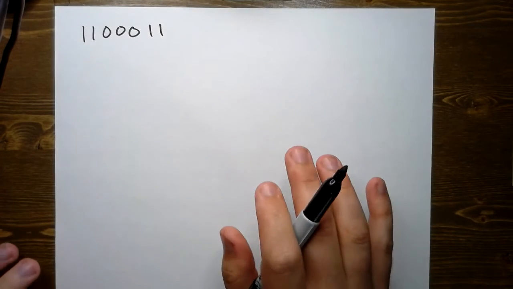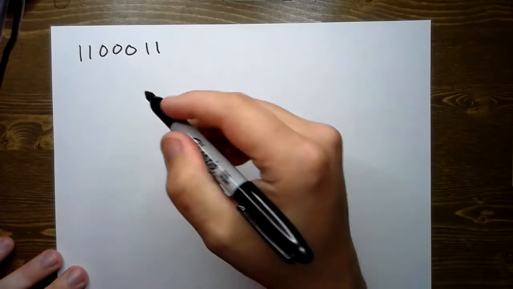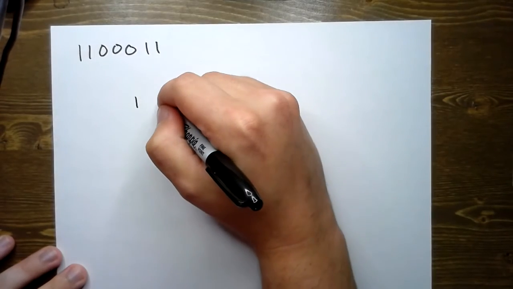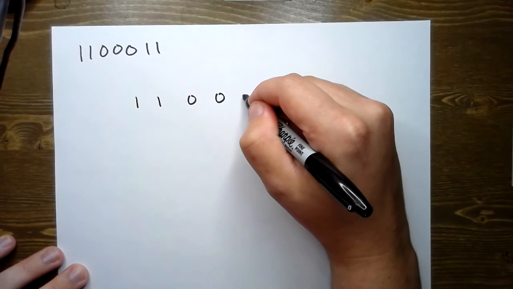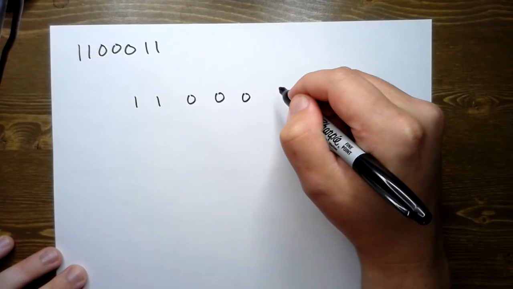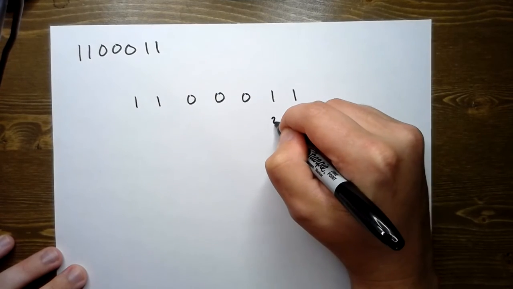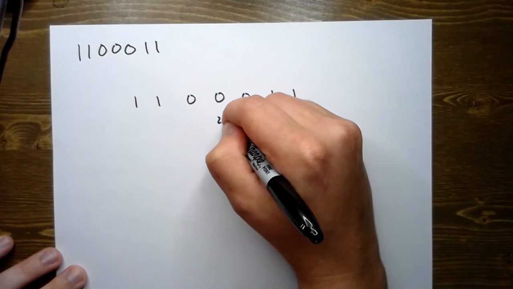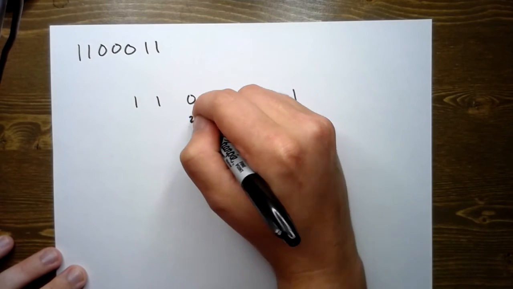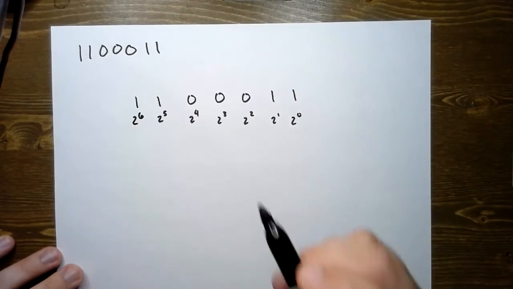All right, so I hope you guys tried that one. I hope you did a good job. So what we're going to do, just like the other ones, is write this a little bit farther apart just to make it easier for me. So that is 2 to the 0, 2 to the 1, 2 to the 2, 2 to the 3, 2 to the 4, 2 to the 5, and 2 to the 6, okay?